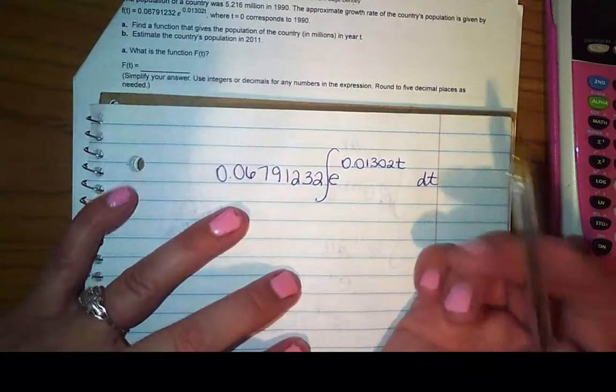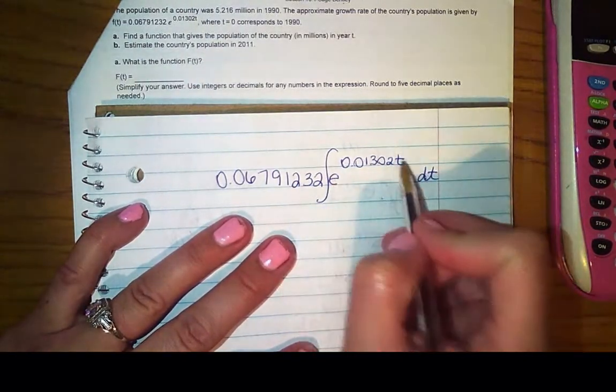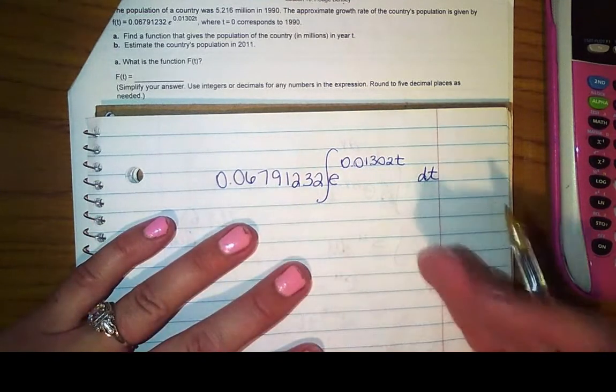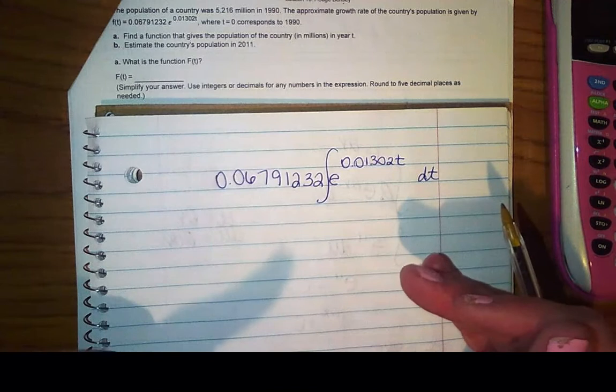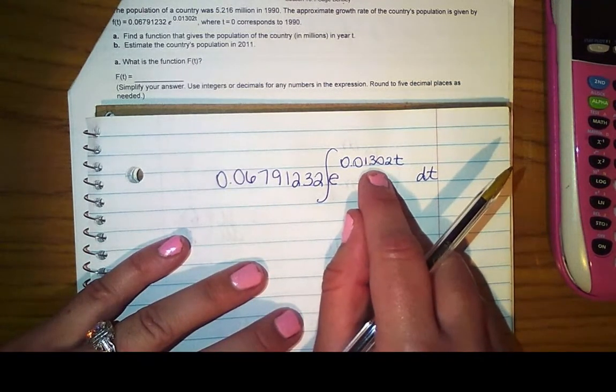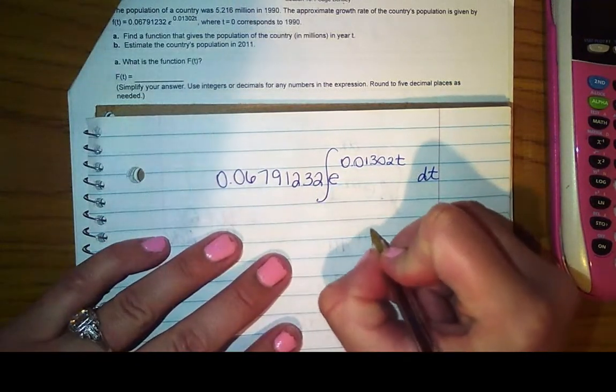What on God's green earth do I have to do to this? Because I learned last time that e to the u, okay, as long as the derivative of u is 1, then I'm good to go. Well, the derivative of this is not 1. So all I did was pull the constant out front, and I'm going to use u substitution.